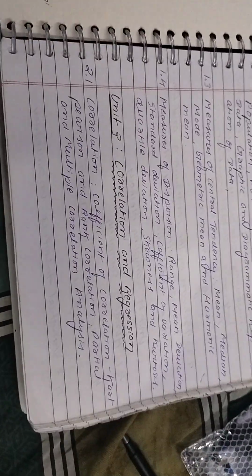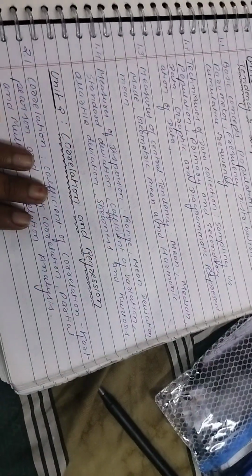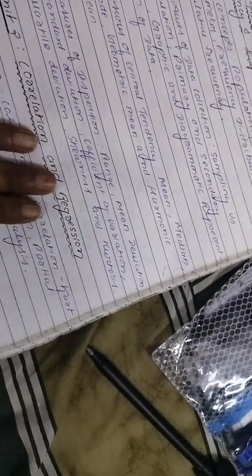Coefficient of correlations, Karl Pearson's rank correlations, partial and multiple correlation analysis. So we will study the second unit later.